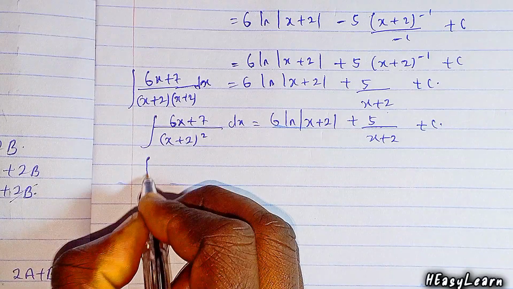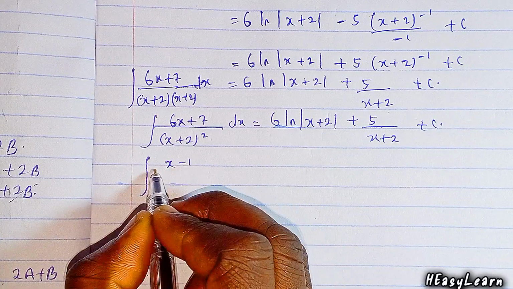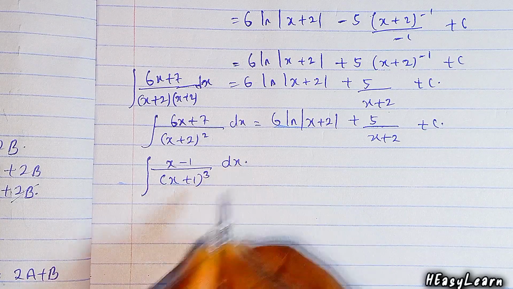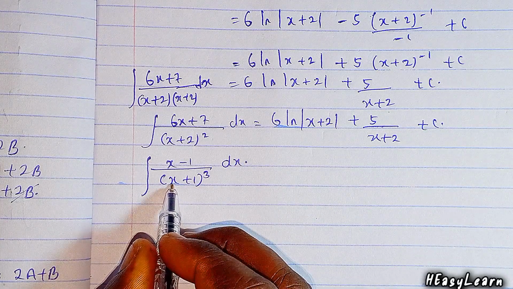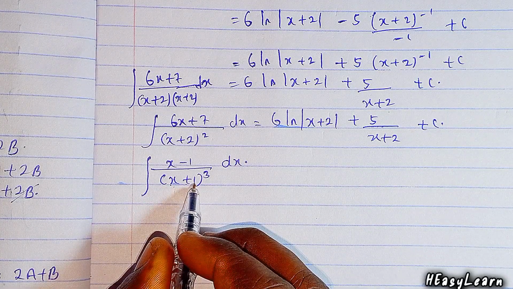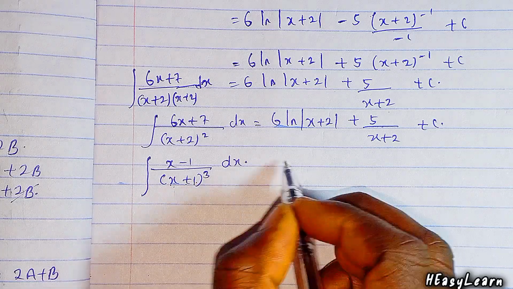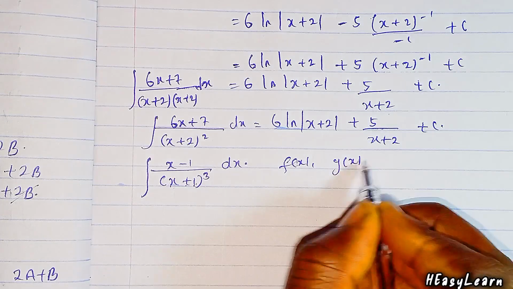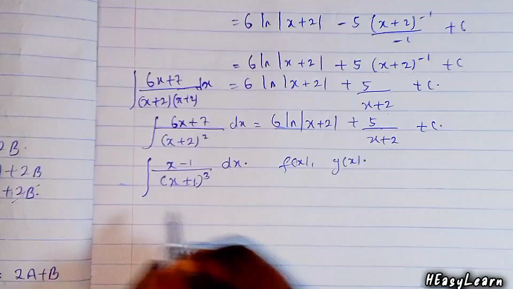Find the integral of (x minus 1) divided by (x plus 1) to the power of 3 dx. Look, the denominator is repeated, x plus 1 three times. What is going to be? Remember that for this fraction, we have checked that all the conditions to use partial fraction are satisfied. Please, you can check.